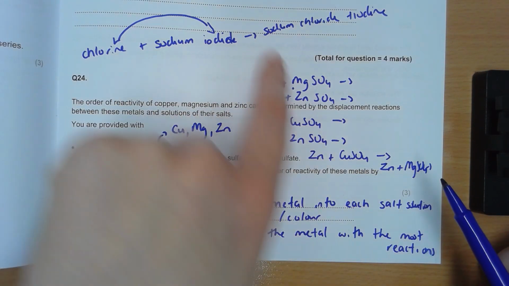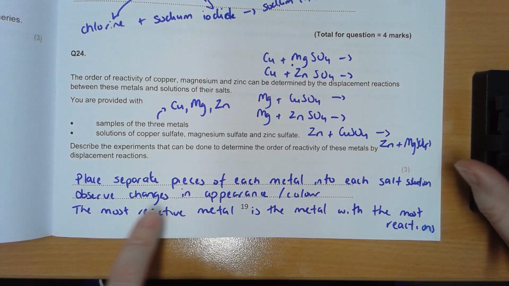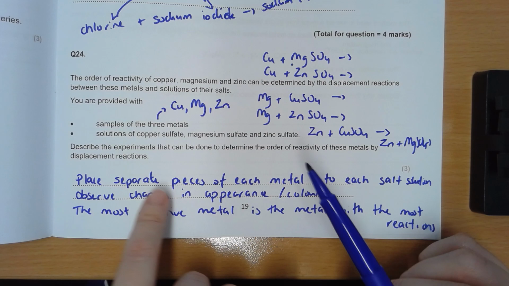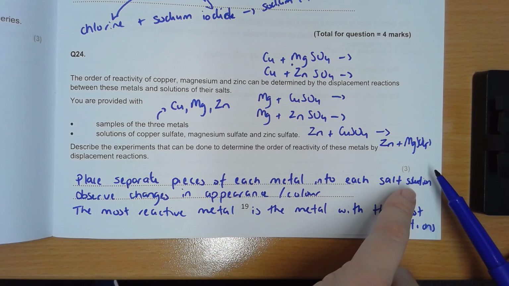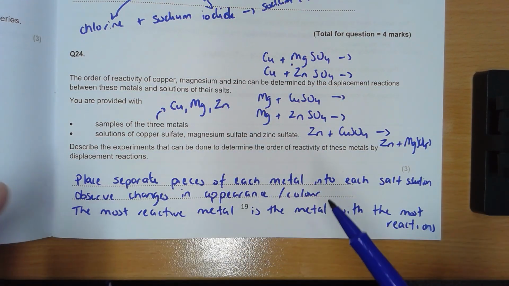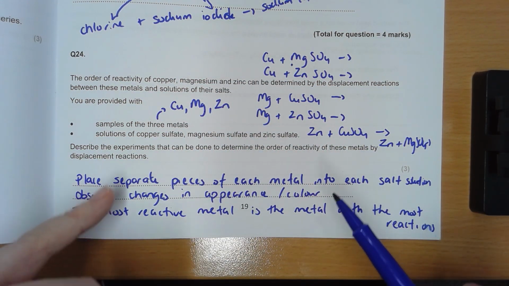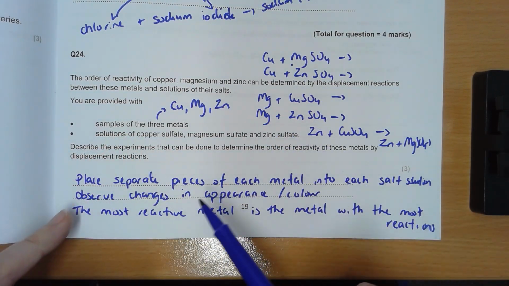Now, the reason I've just written these equations up here is that they're not actually needed in your answer. You're not asked about the specifics of these three metals. They just want to know in general, what would you need to do? So all you need to say on the mark scheme is that you take separate pieces of each metal and you put them into each of the salt solutions. So that's essentially what I've described here, but you just basically mix them together separately. So each metal will go into each salt, but separately.